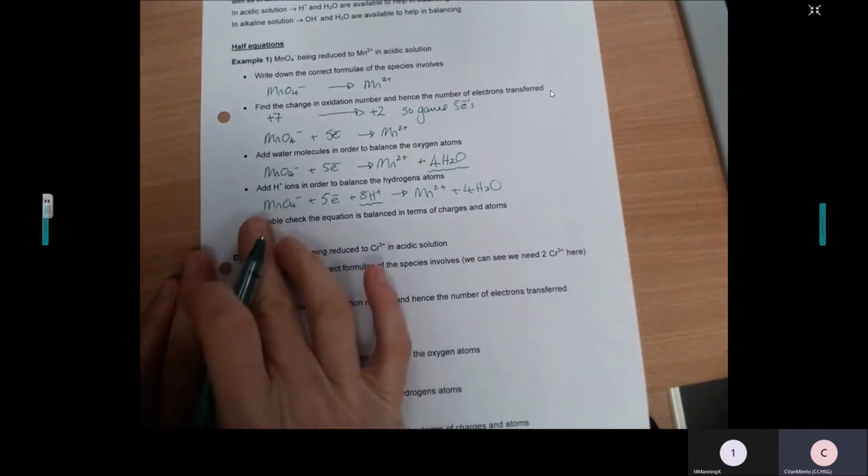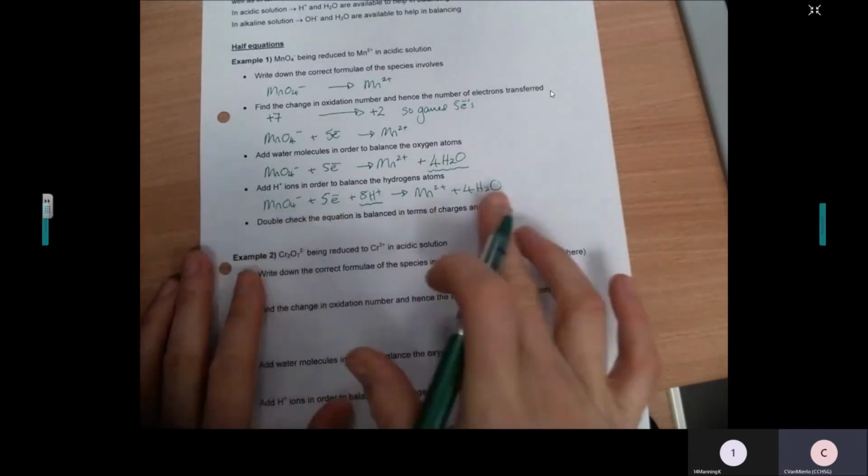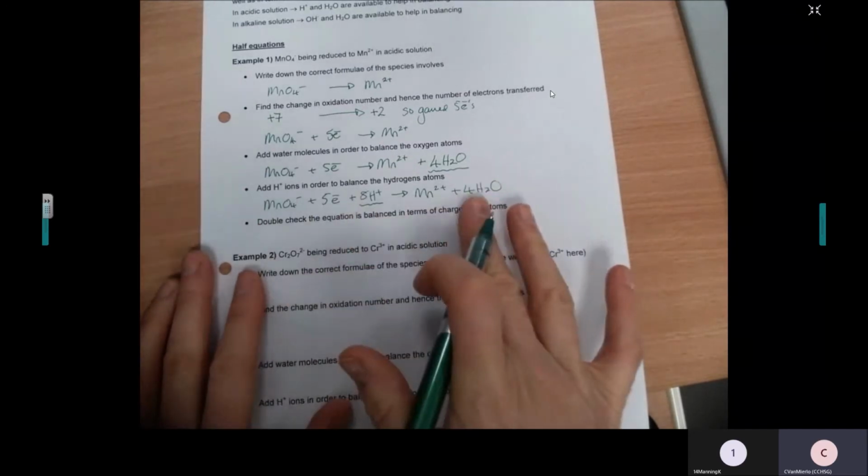And then if we check through 1 manganese, 1 manganese, 4 oxygens, 4 oxygens, 8 hydrogens, 8 hydrogens, we're balanced for atoms. So that ought to be correct. And that is the half equation for the MnO4 minus sign. So that's one we've been using when we've been quantifying the amount of Fe2+ in a solution.